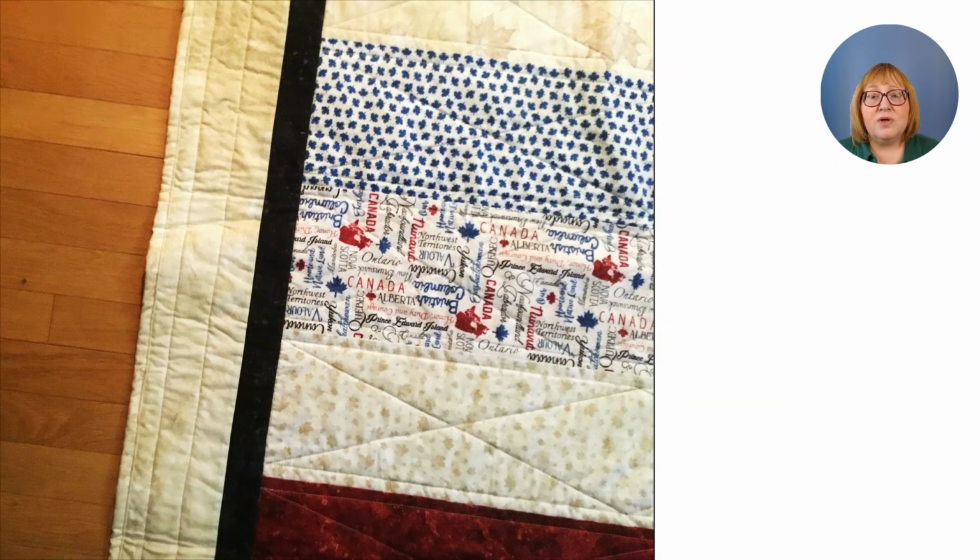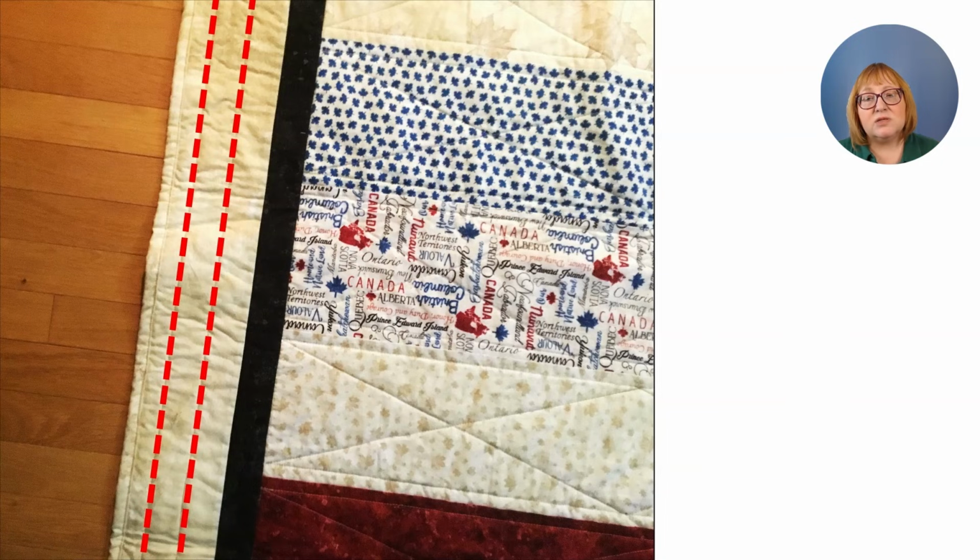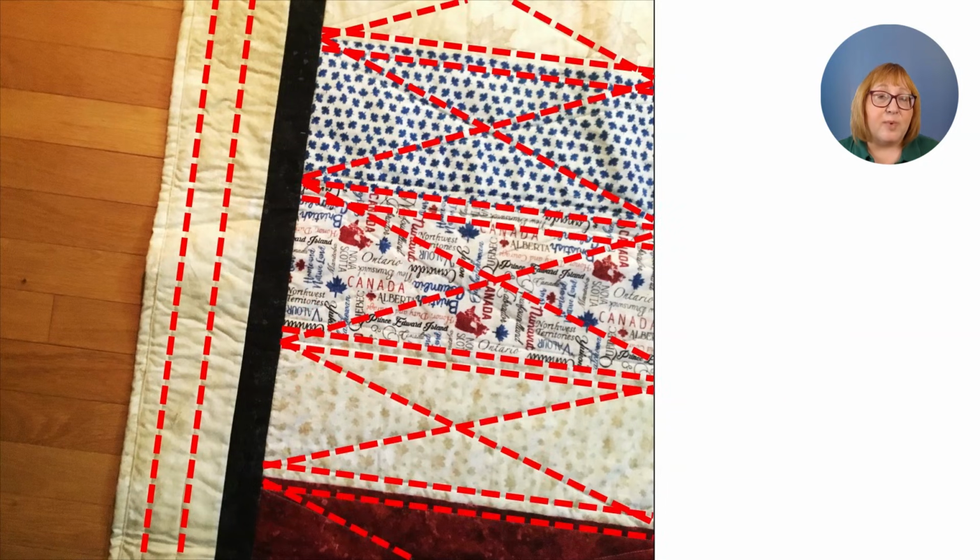Looking at Donna's photo, I love the Canadian themed fabrics, by the way, but I want to mention two other factors that might cause rippling borders. First, uneven density and/or direction in the quilting. In this case, it looks like all the quilting in the borders is vertical, while the quilting in the body of the quilt is more horizontal.